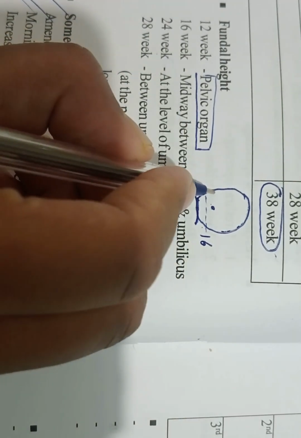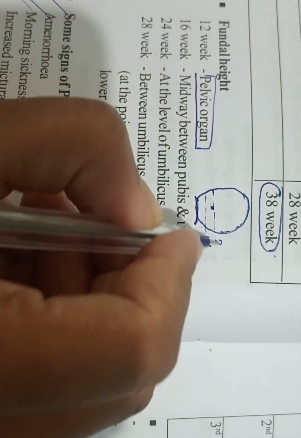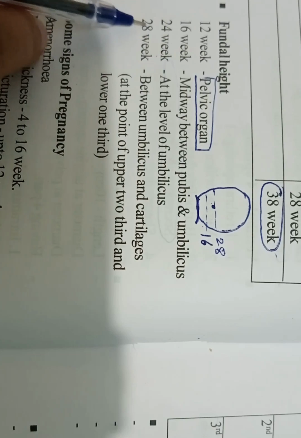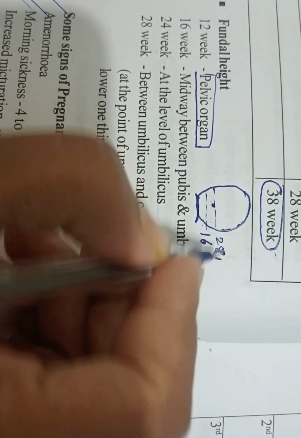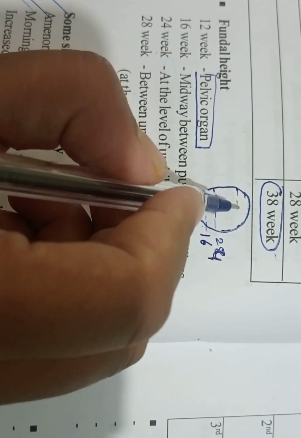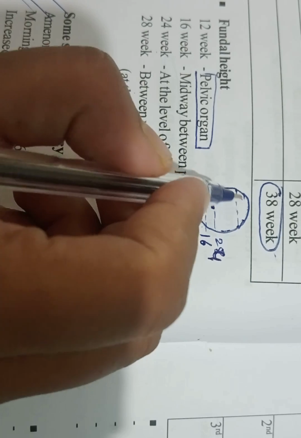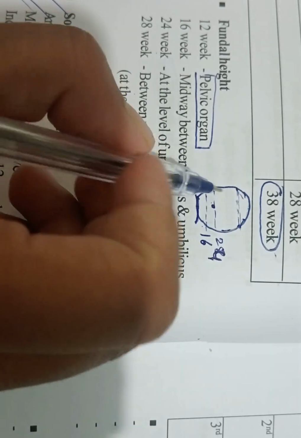Okay, then 24th week at the level of umbilicus. 28th week between umbilicus and costal cartilages. Here, maybe here cartilages end, like here at 28th week of pregnancy. Okay, at the point of upper 2/3 and lower 1/3.